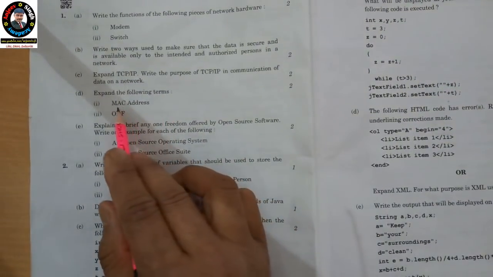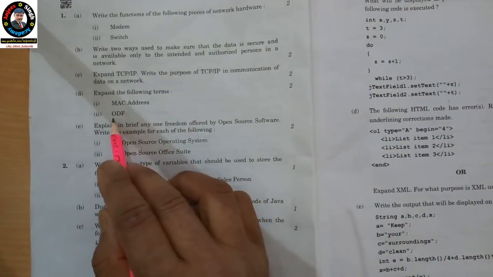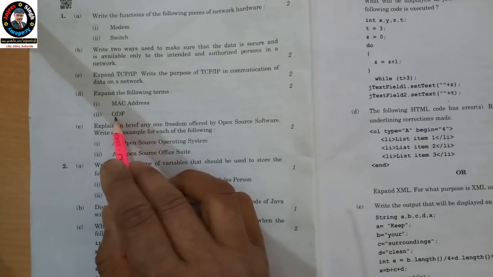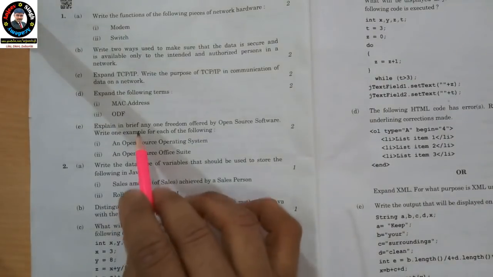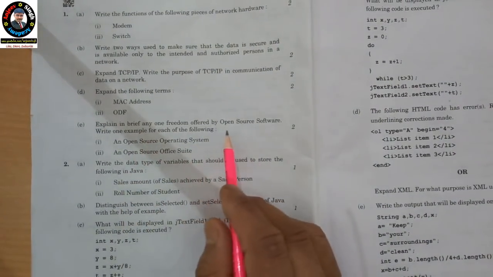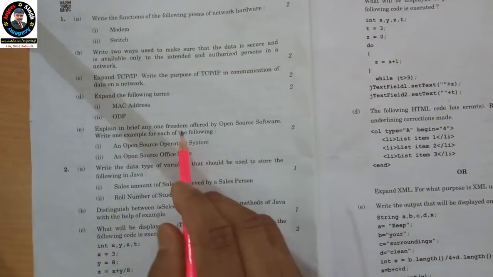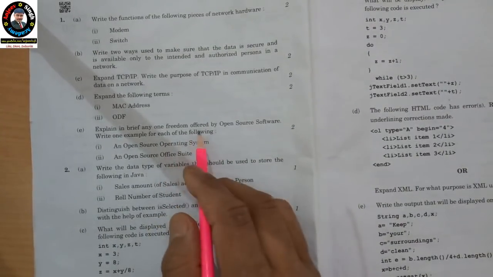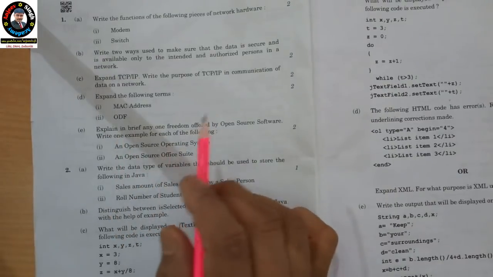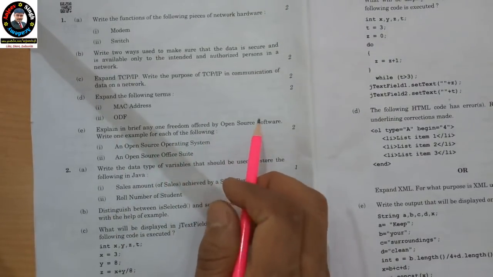Expand the following terms: MAC, Media Access Control Address; ODF, Open Document Format. Okay. Now explain in brief any one freedom offered by open source software. Freedom to use, freedom to modify, freedom to distribute, freedom to share. These are the freedoms offered by open source software.